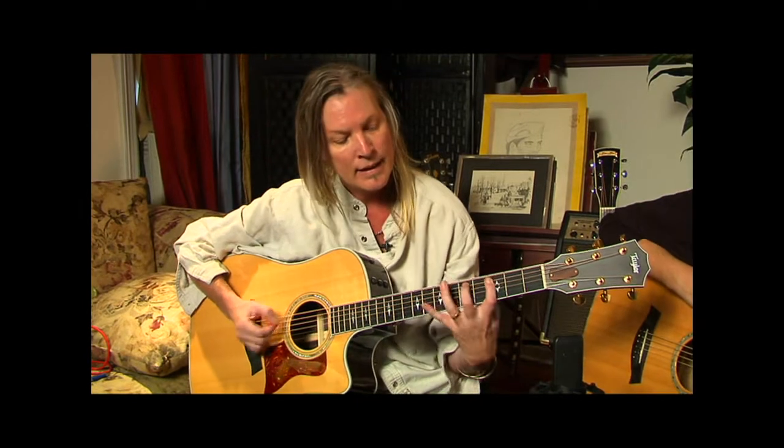So what I'm going to do is take a scale. Now we talked about G major, which is this. What that means is each one of those notes is going to be made into a chord that is in that key. So in the key of G major, we're going to have a G chord, an A chord, a B, a C, a D, an E, an F sharp, and a G.